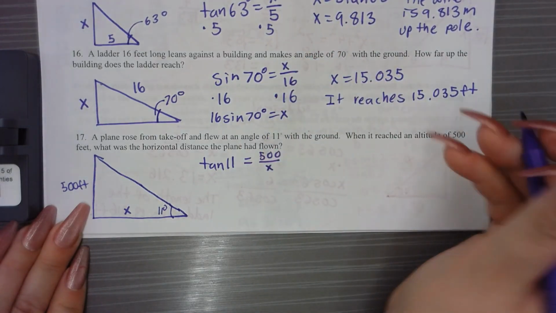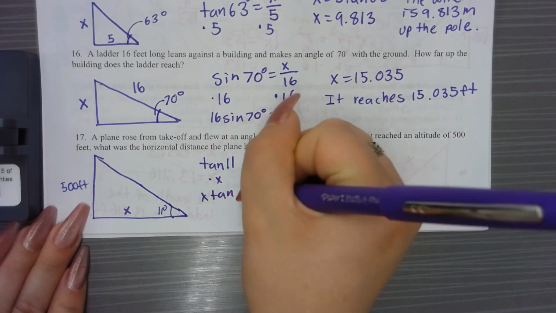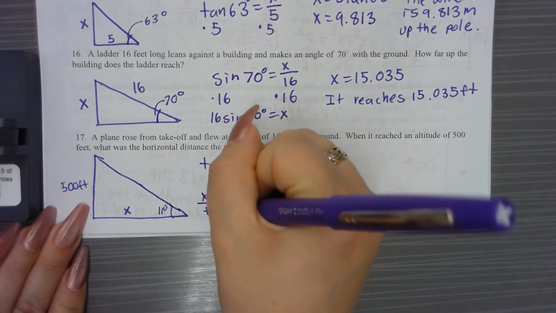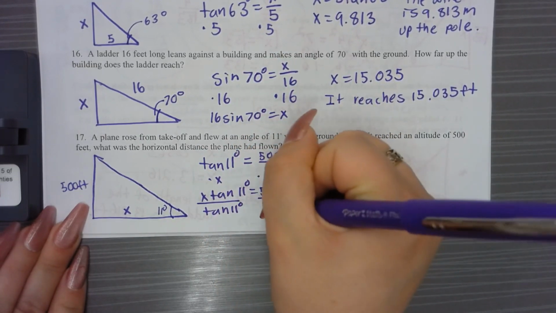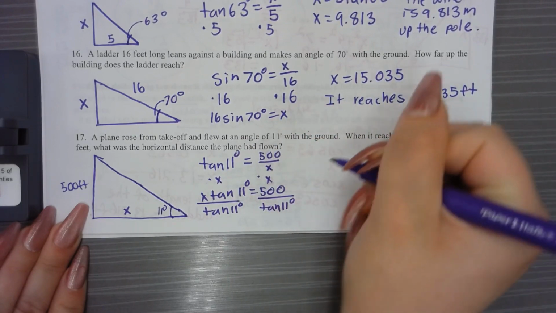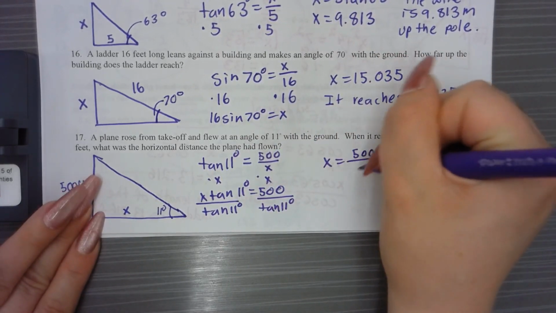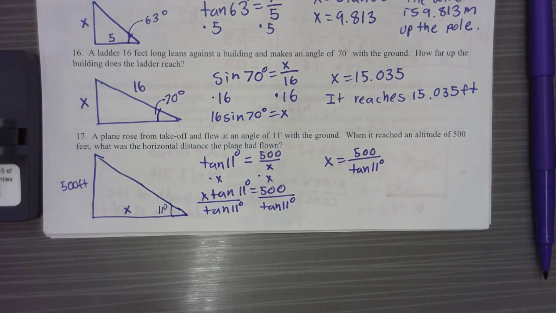x. So we multiply by x, and then divide by the tangent of 11. God, I keep dropping these little degrees. So x is equal to 500 divided by the tangent of 11 degrees. And that's what we would plug into our calculator.